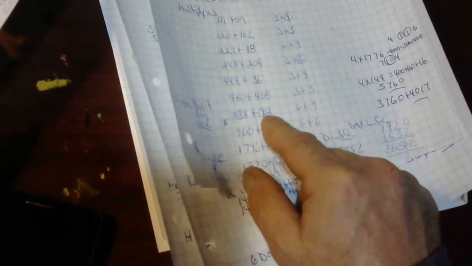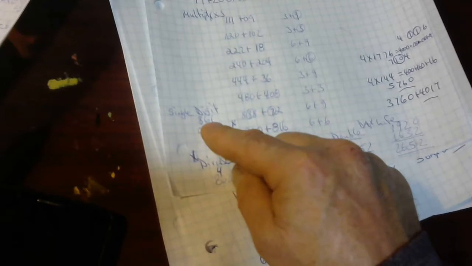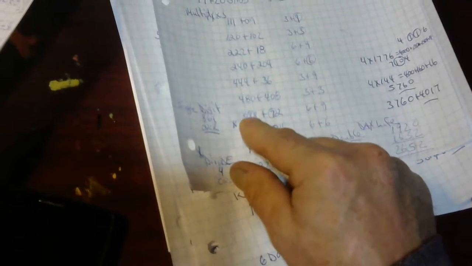But the reality is 888, 8 plus 2 is 10. Okay, 8 plus 2 is 10. Let me see if I can do that. 8 plus 2 is 10. 1 plus 0 is 1. 7 and 8 is 15. 1 plus 5 is 6. 8 stays 8. You get 861 and 816. They match. The second time you get 66.